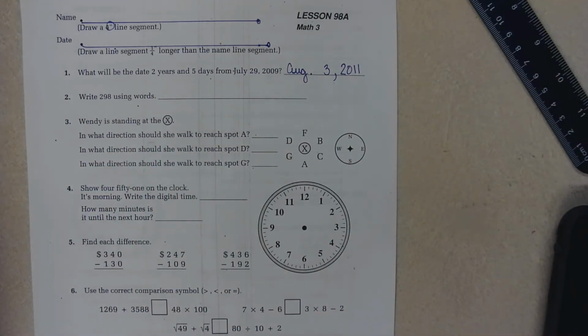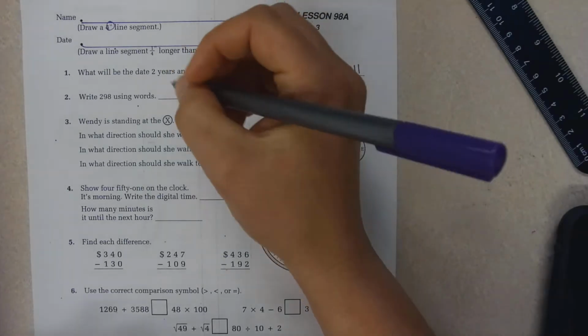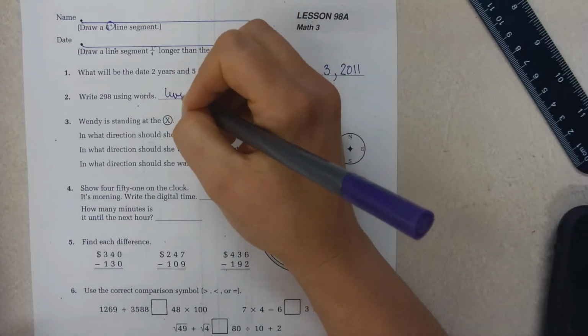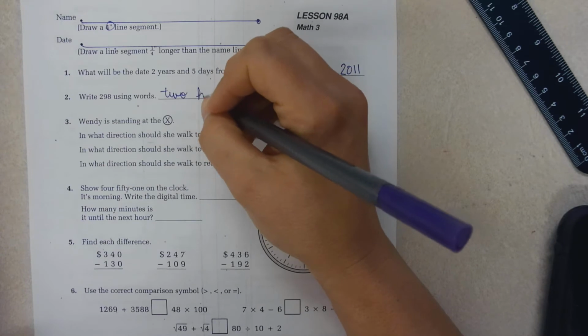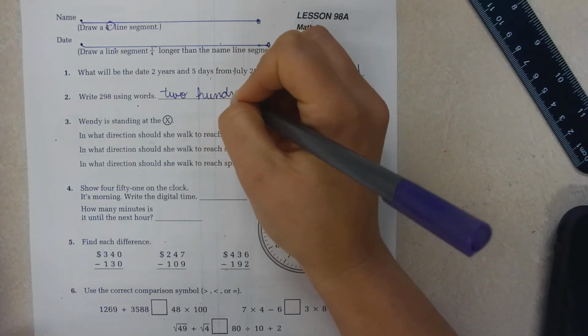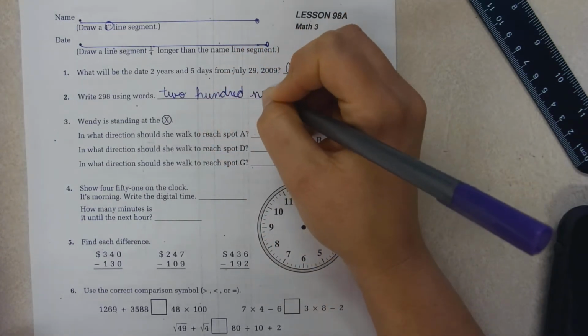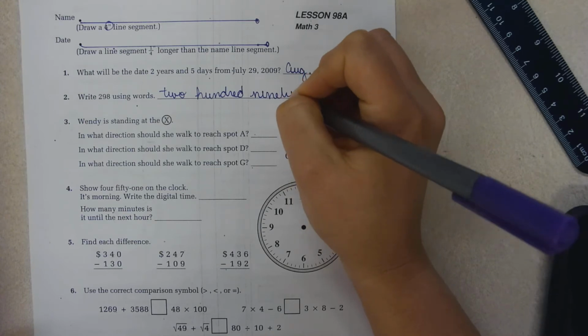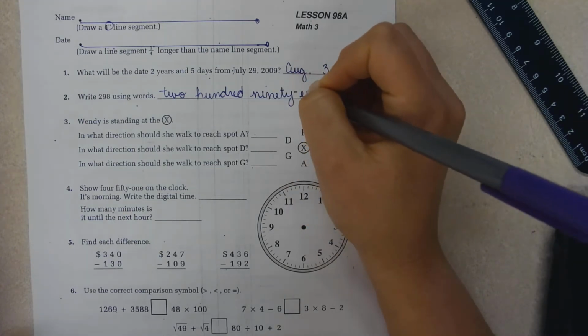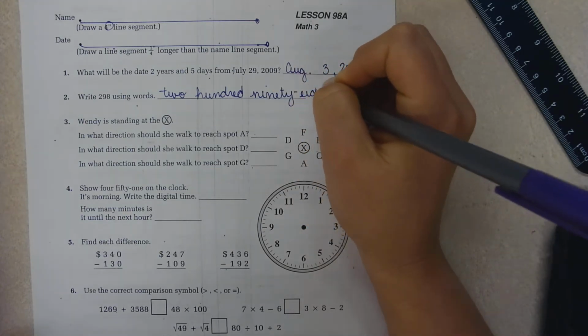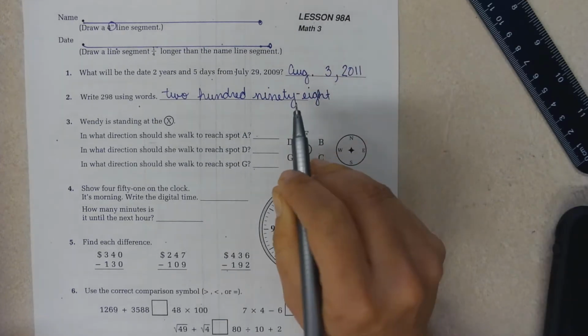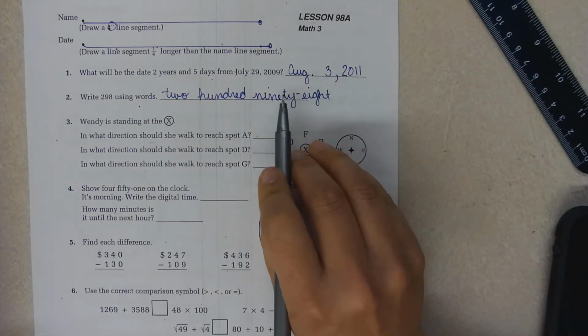Write 298 using words. 298. And you will notice that I always put a hyphen between my 10s and my 1s.